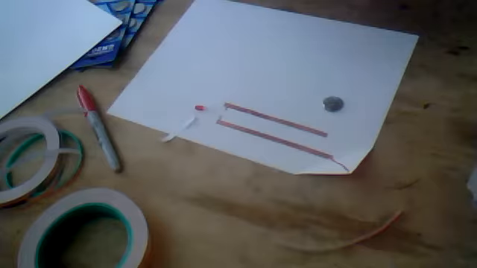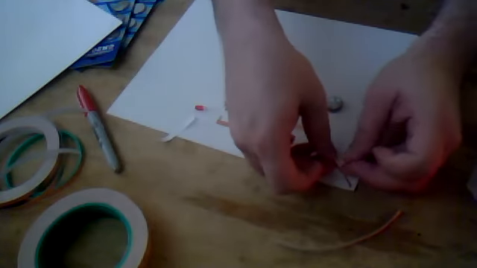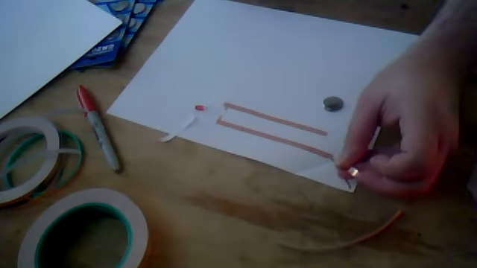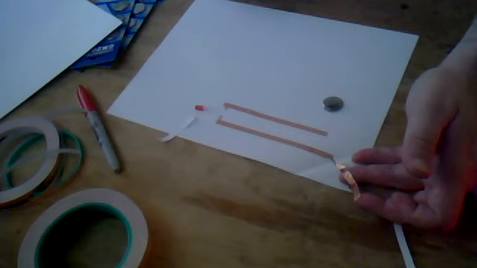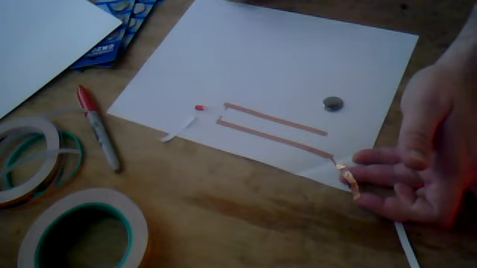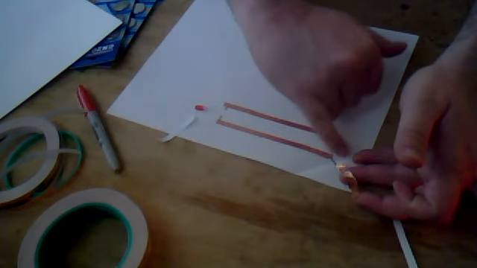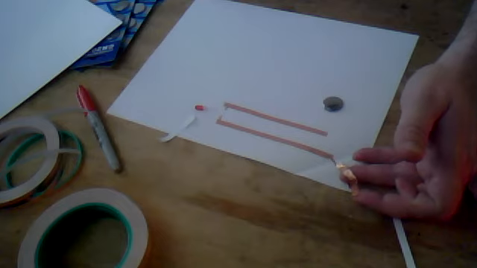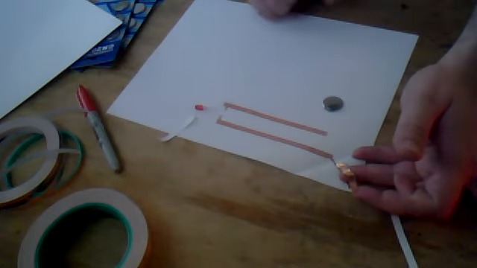Now, something that I could do, but I'm not going to, a mistake I could do is maybe if I put that down like that there, you guys see how this section of the pathway is broken and the electricity would not be able to flow through there.